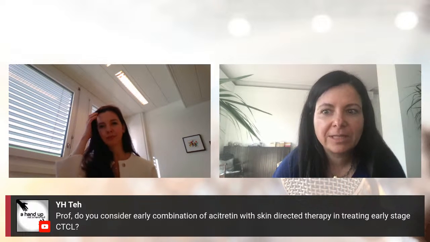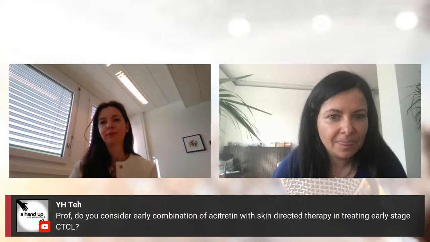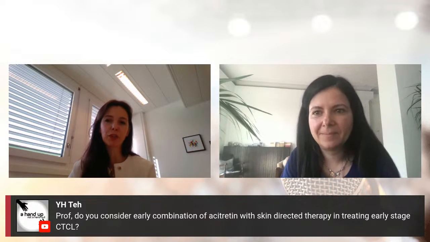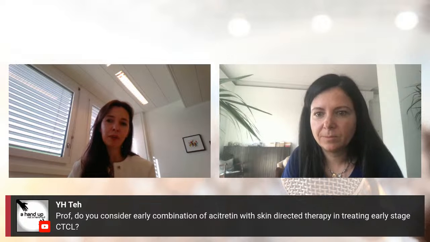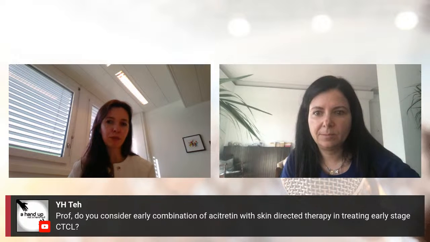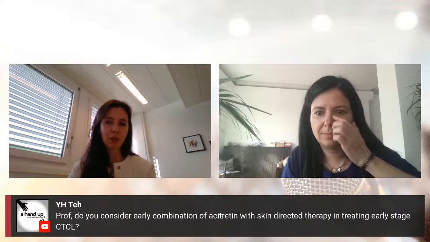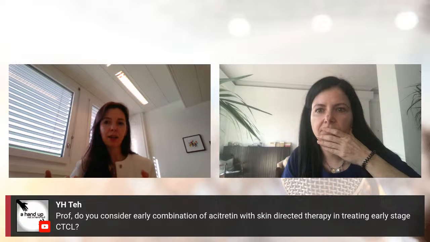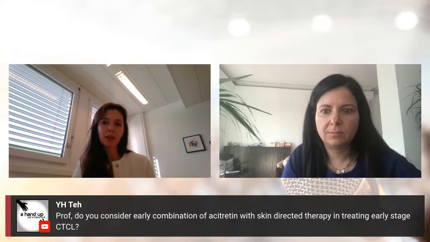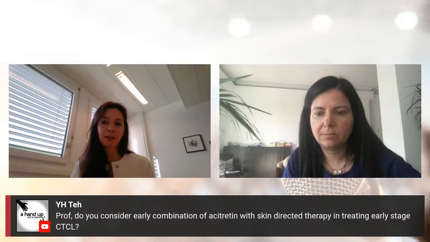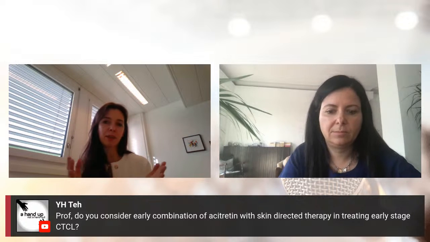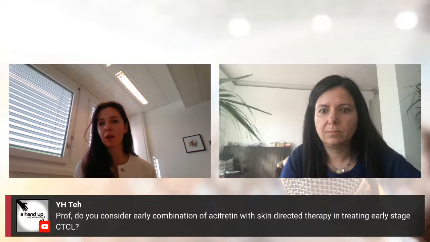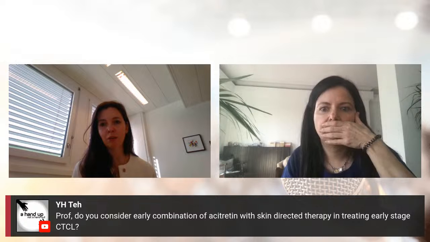There's a question asking, Professor, do you consider early combination of acitretin with skin-directed therapy in treating early-stage CTCL? Yeah, this is one preferred option. As said, monotherapy is the first recommended option also for skin-directed therapies. But as soon as you use acitretin or any retinoids, those are second-line systemic therapy for early skin disease. Of course, it is an excellent and classical idea to combine them either with PUVA therapy, it has even a name, the RePUVA, also well established in lymphoma, or with other skin-directed therapies.